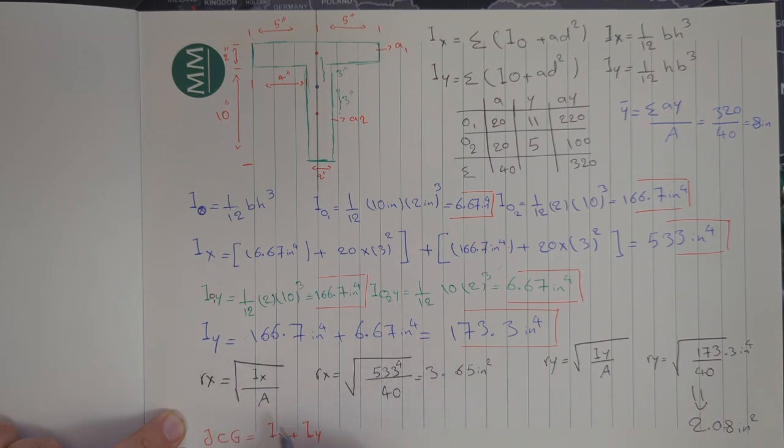So how much was our Ix? 533 to the 4 plus 173 to the 4 equals 706 to the 4.